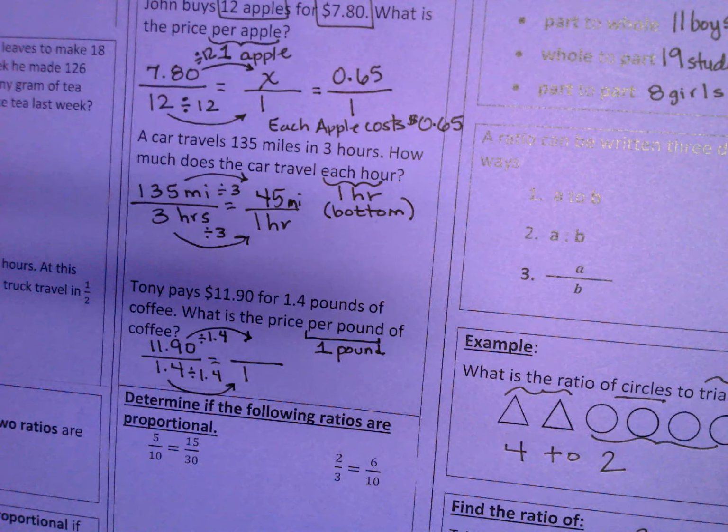So last week, you covered dividing decimals. And that's the reason why teachers do this in a certain order, because if we hadn't covered that, how can we solve this, right? So we have to divide 11.90 by 1.4. Okay? And those of you that have a calculator, well, that's easy, right? But we still need to know how to do it by hand. So 11.90 divided by 1.4.